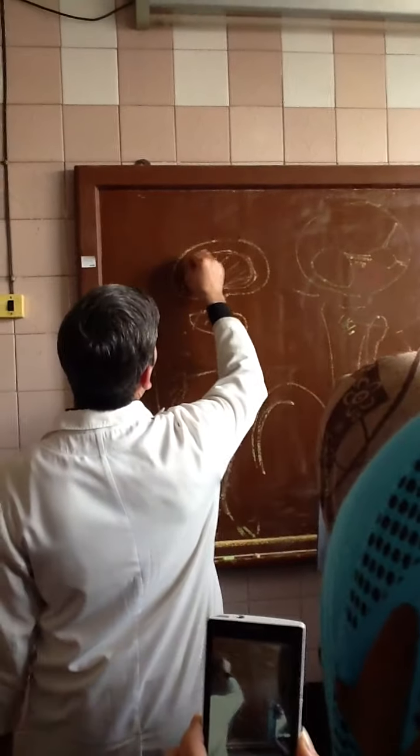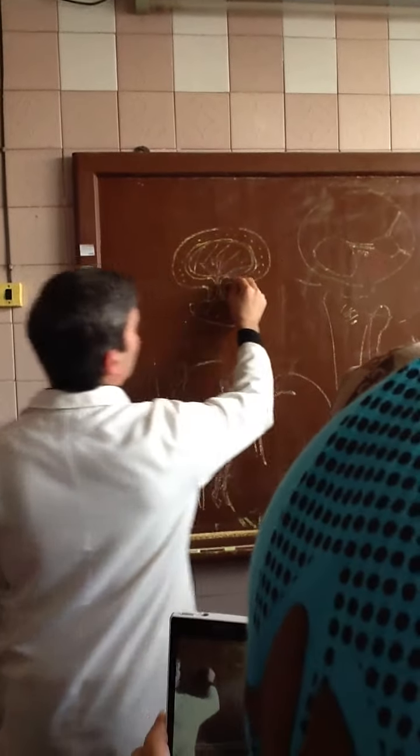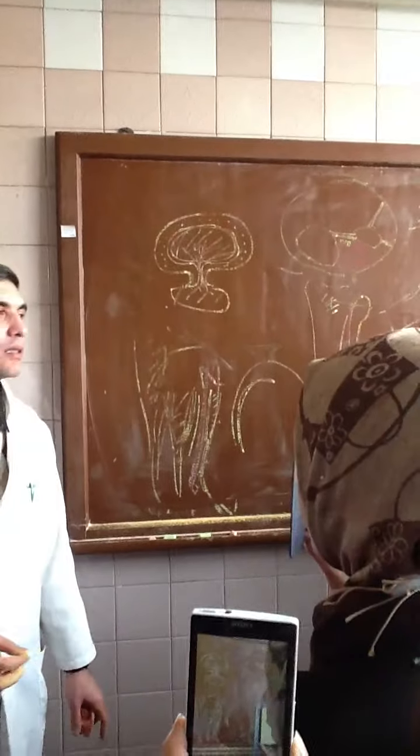And this is what we call the cavity of the tendinous sheath.